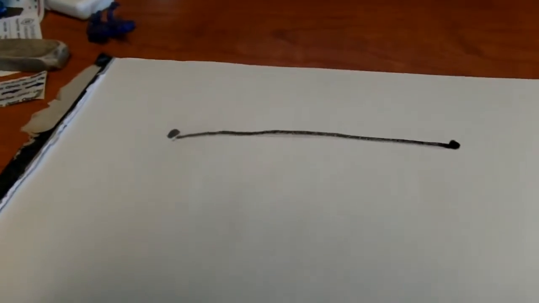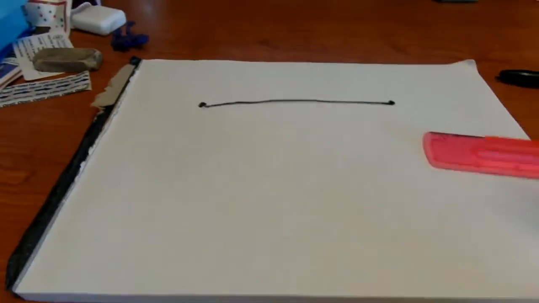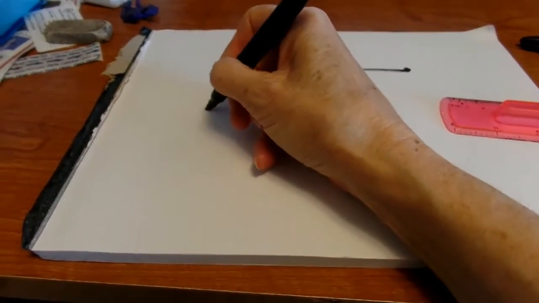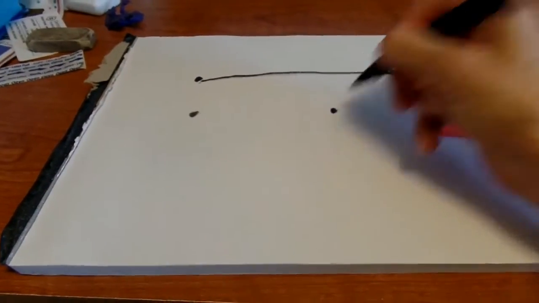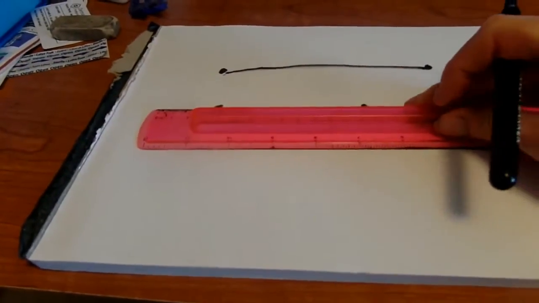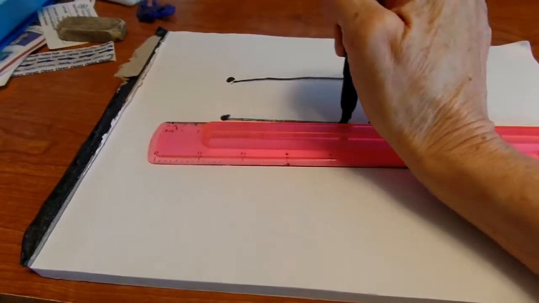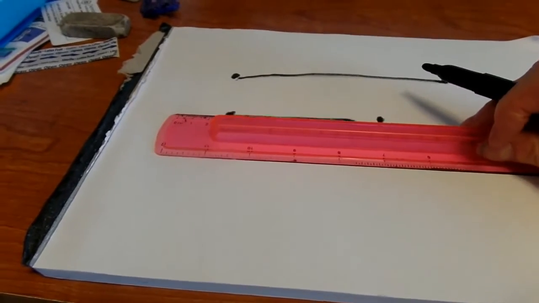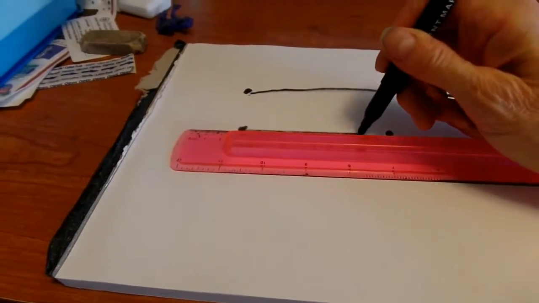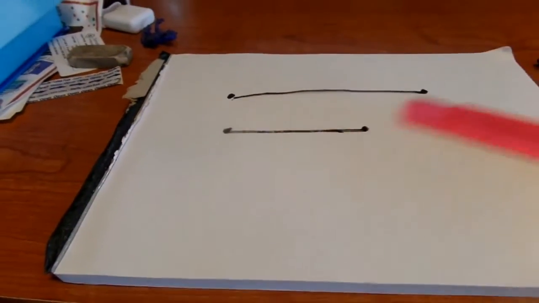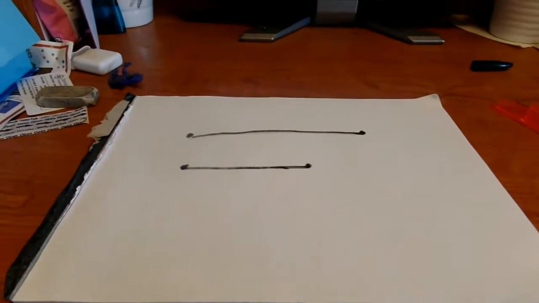Now, I often tell my students, use your ruler because it's so much nicer and neater. So let's put a couple more points on, and let's see the difference between the first line and the second line. Oh, and my ruler is slipping because I'm trying to record this while I'm doing the examples. Okay, so there are two lines.